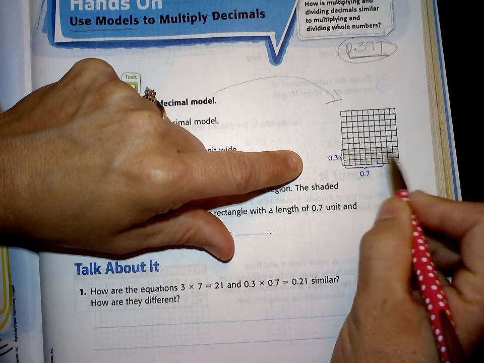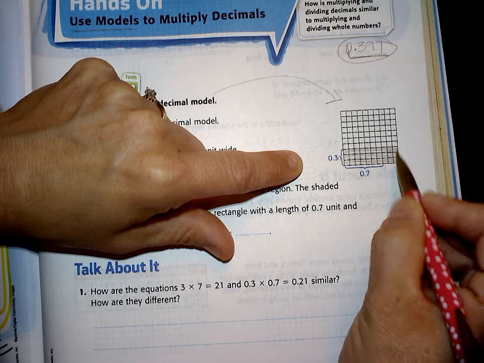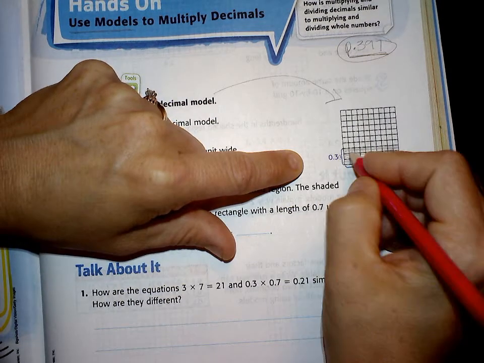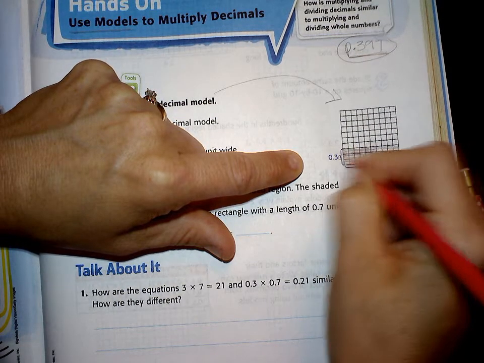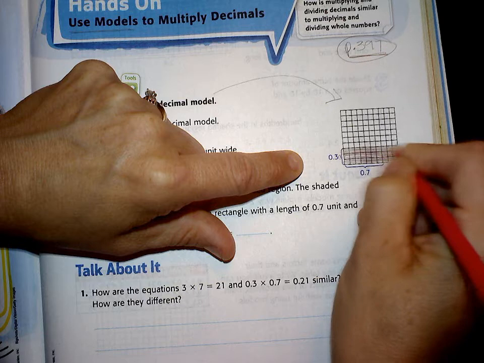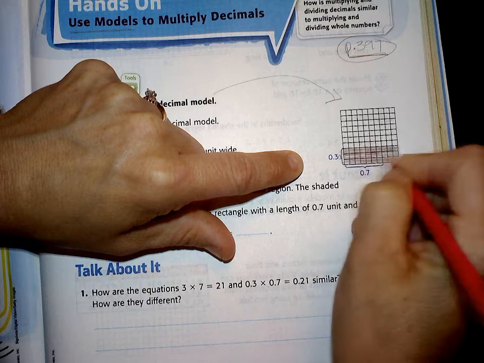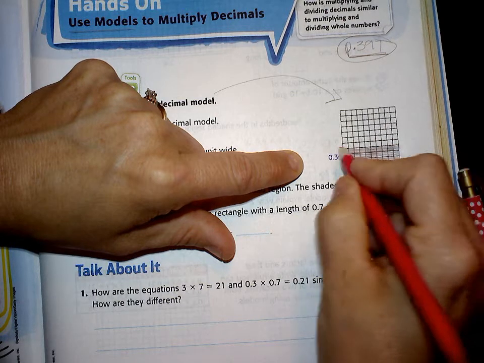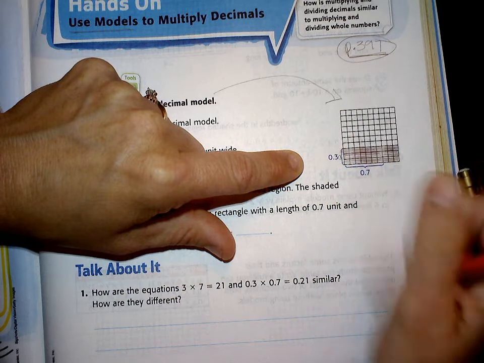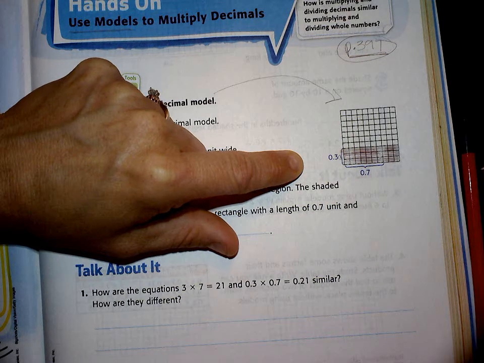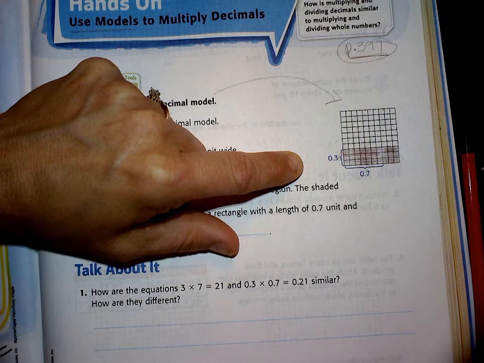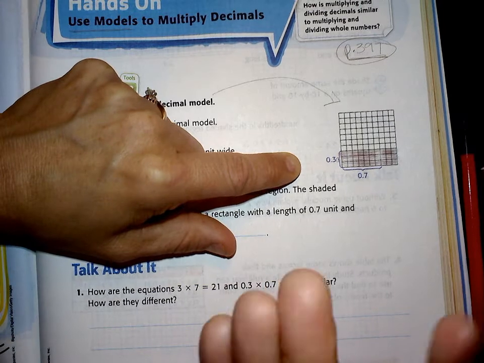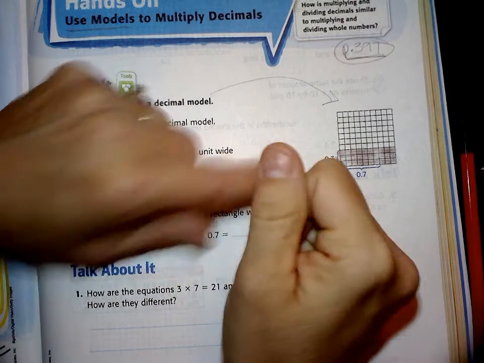So you can shade, you can use a pencil, you can use a colored pencil if you want, like this. Here's a colored pencil. You can use a crayon if you want. Crayon doesn't work the best because I'm going to show you something cool that happens. The very best thing to use for this is a highlighter. So if you have two different highlighter colors, that's going to be your best bet, but if you don't have them, that's okay. So that's 3/10.